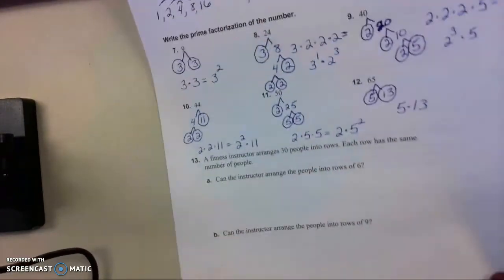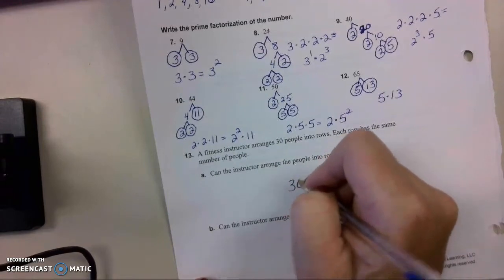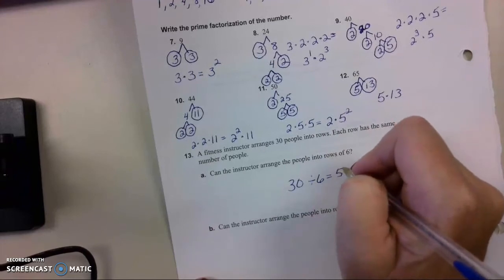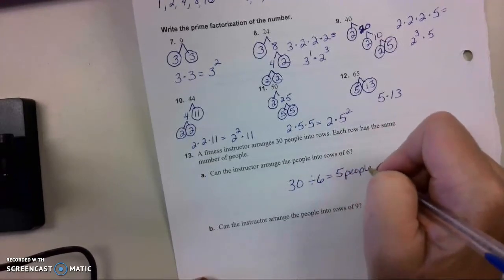Okay, question 13 is always our application question. It says, a fitness instructor arranges 30 people into rows. Each row has the same number of people. Can the instructor arrange the people into rows of 6? So the question is, can I divide 30 by 6? Well, yes, I can. I can divide them into 5 people in each row.